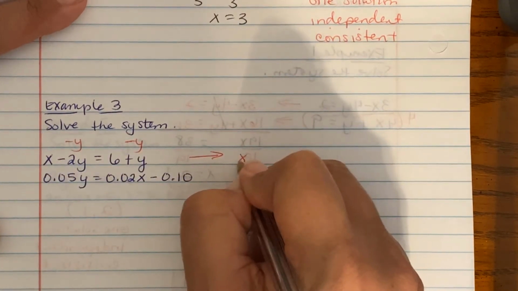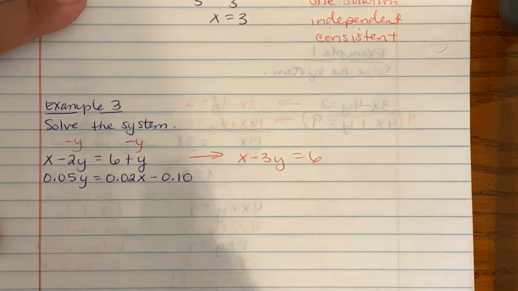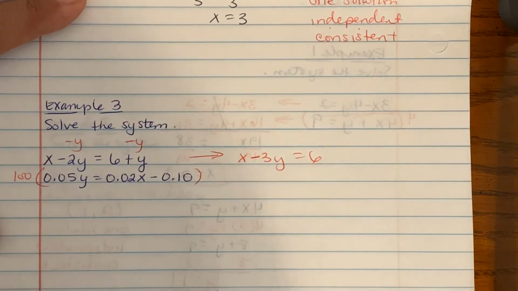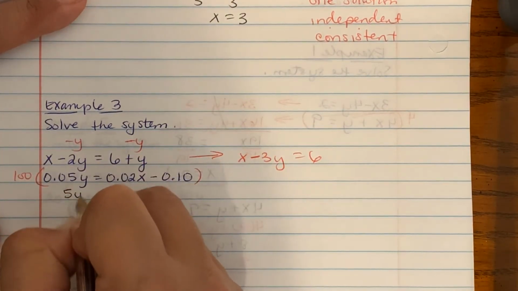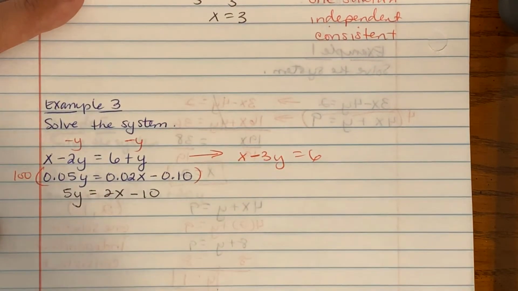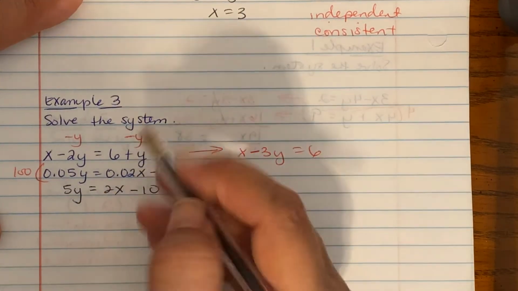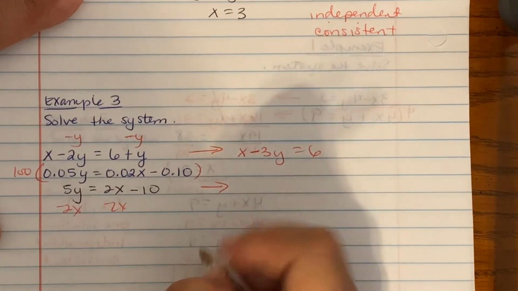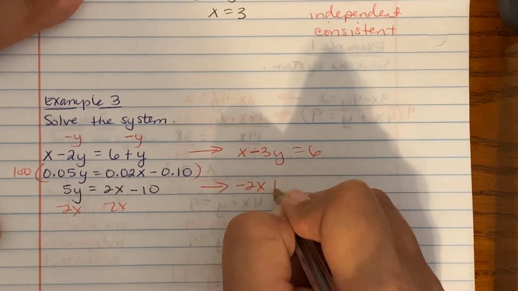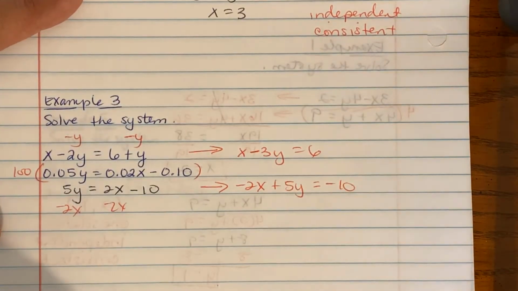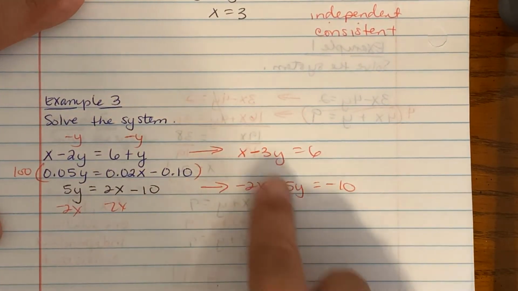So we become x minus 3y equal to 6. When we look at our second equation, we are going to multiply by 100. So we become 5y equals 2x minus 10. Whole numbers, which now if we subtract our 2x back to standard form, our second equation becomes negative 2x, positive 5y equaling negative 10. So we have two equations, two unknowns.